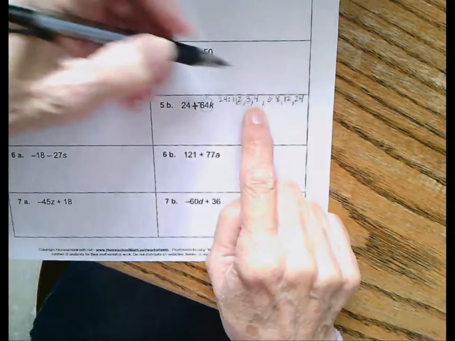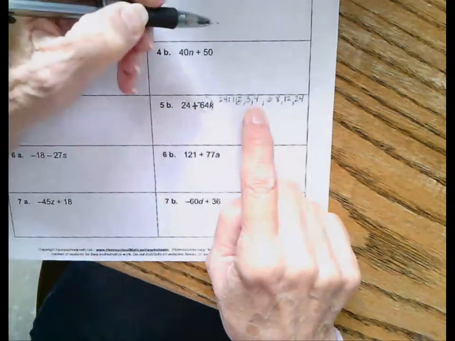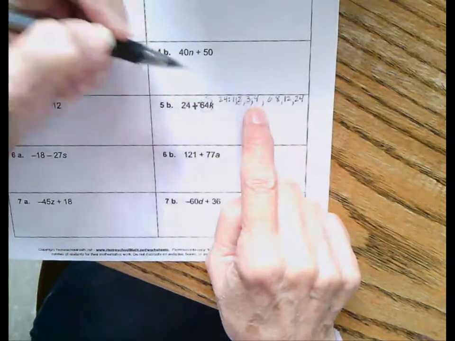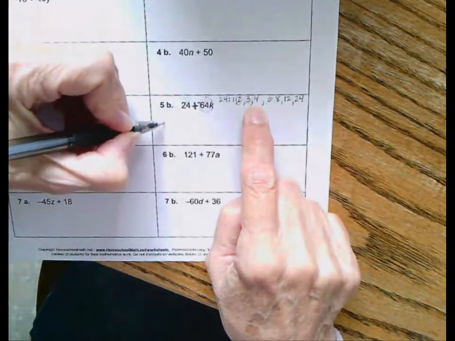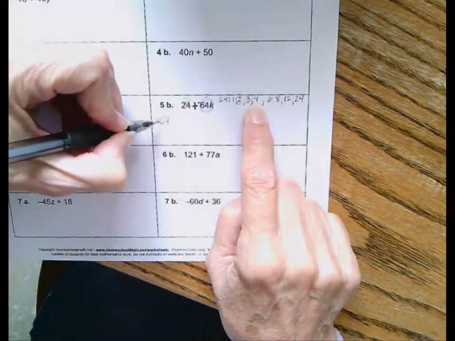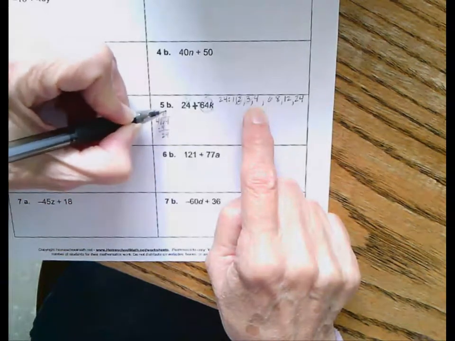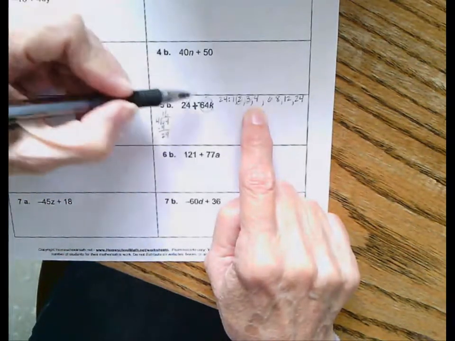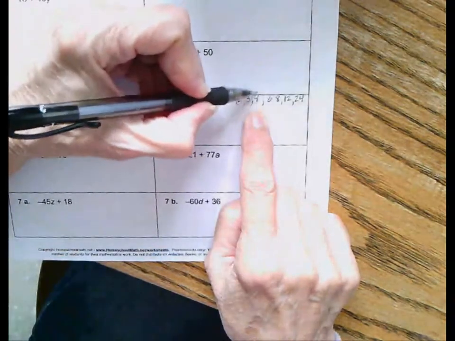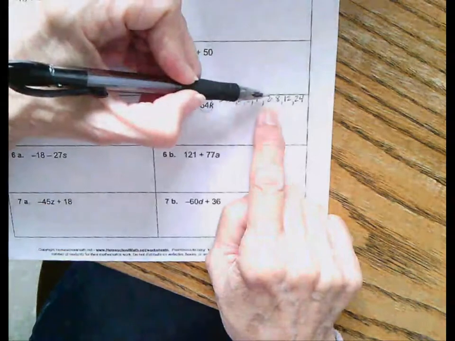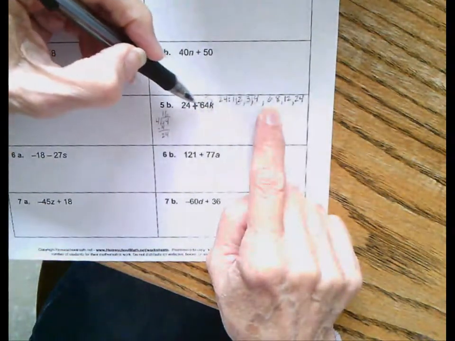Not sure. 4. I know 4 obviously is a factor of 24. Is it a factor of 64? Well, 64 divided by 4 is going to give me, yes it is, 4 and 16. But is that the greatest common factor? Let's check. Is 6 a common factor of both of these?